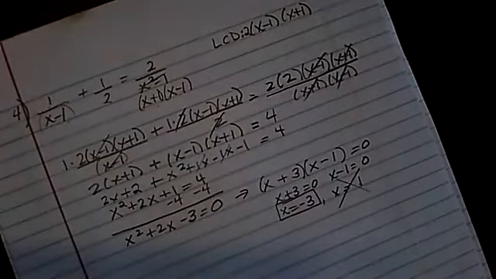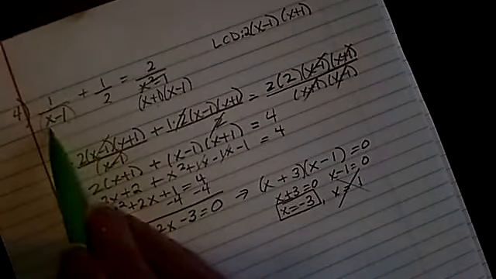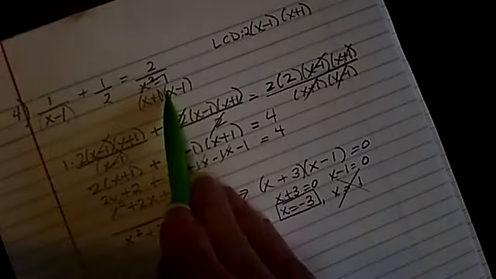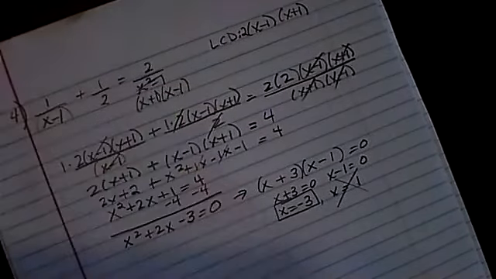Sometimes they will both work. Sometimes neither of them work. Sometimes one will work. That's why you have to be aware. But you can't just look at that and see if I put a 1 in here, it's not going to work. If I put a 1 in here, it's not going to work. So if any of them become 0, it's undefined. So that means that's not going to be a solution.